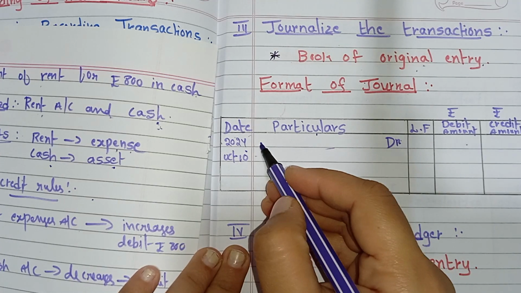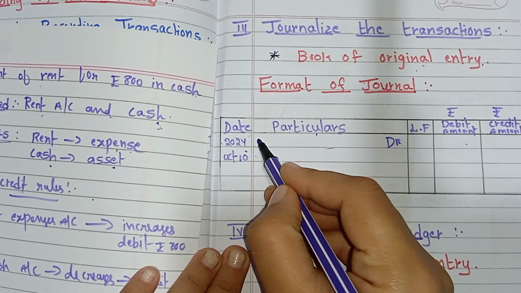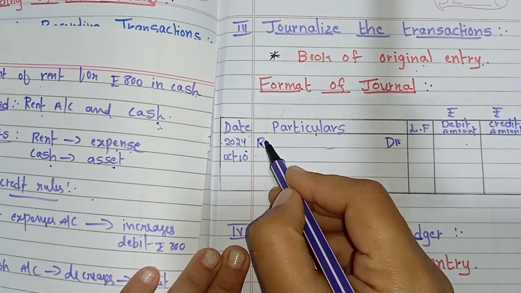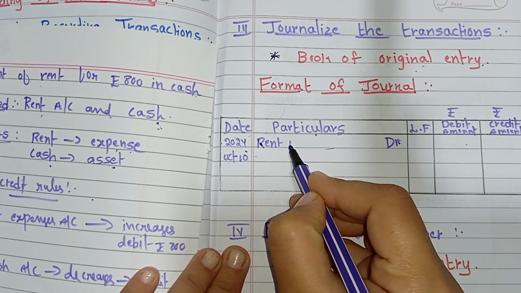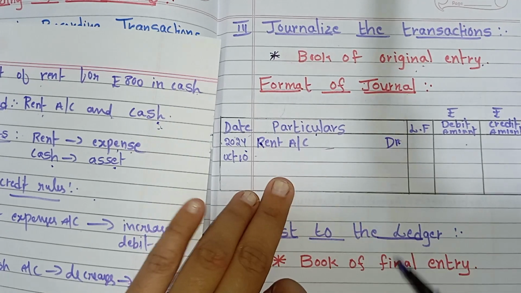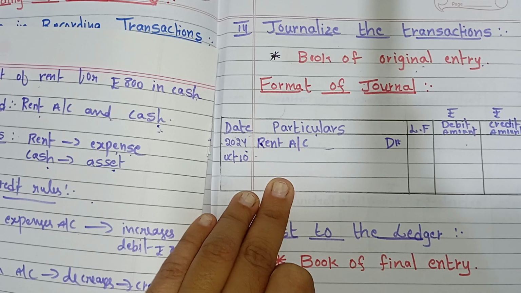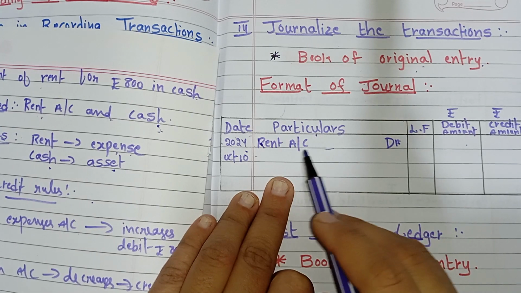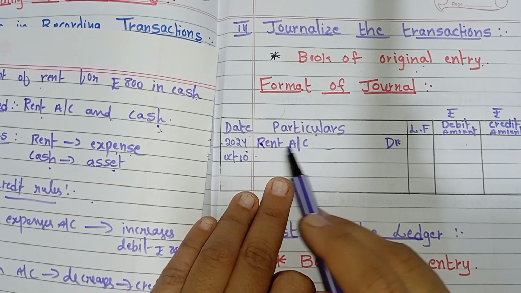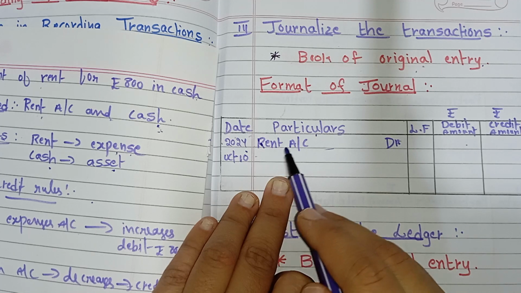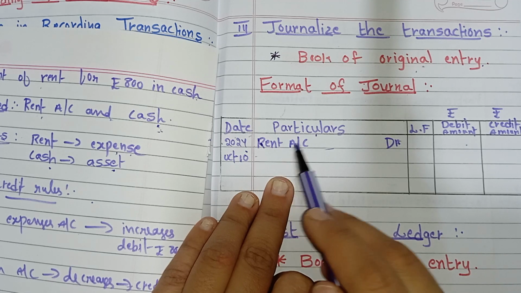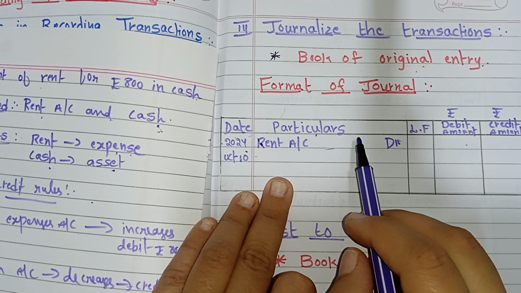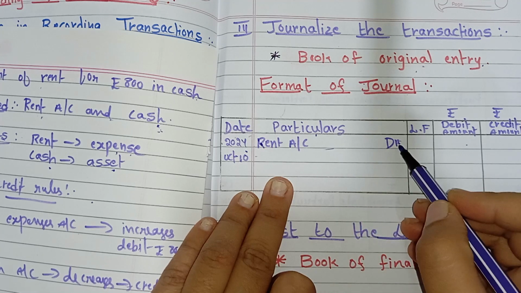What is the entry? Rent expense or rent account. What is the rule? The account title to be debited is written on the first line beginning from the left hand corner, and the word debit is written at the end of the column.